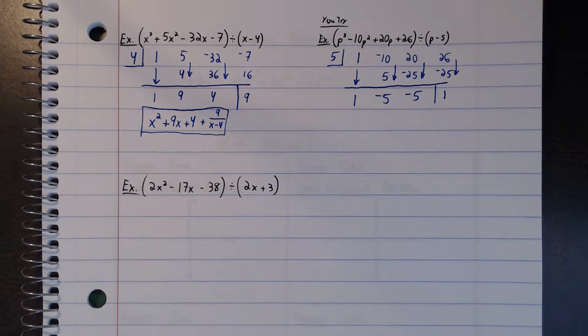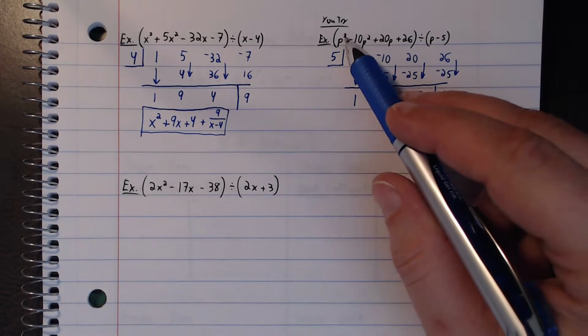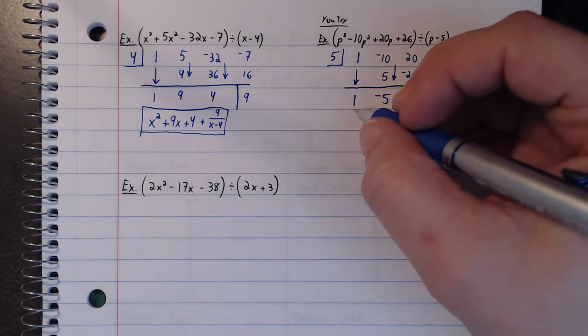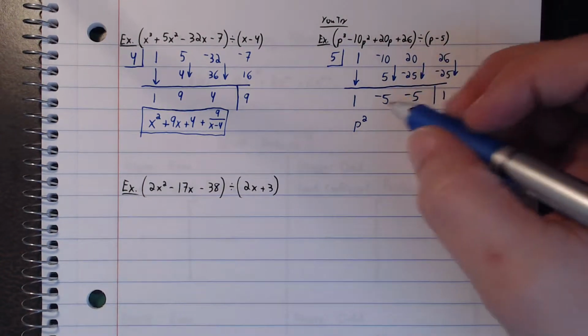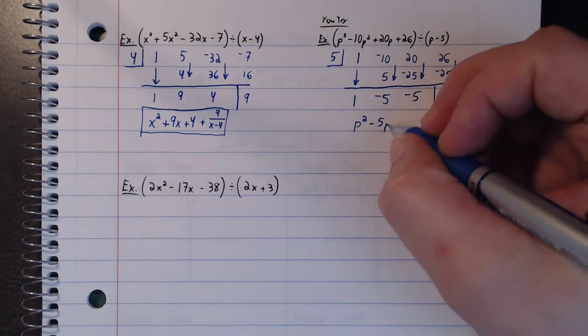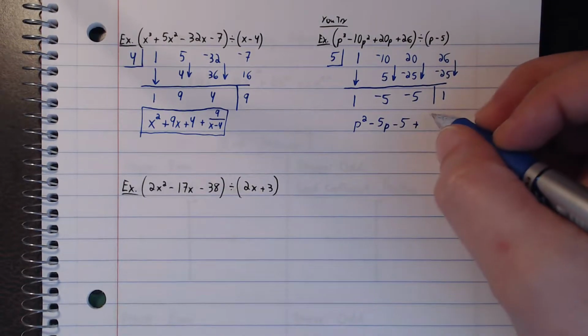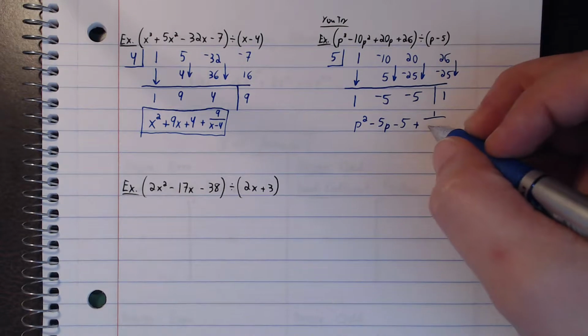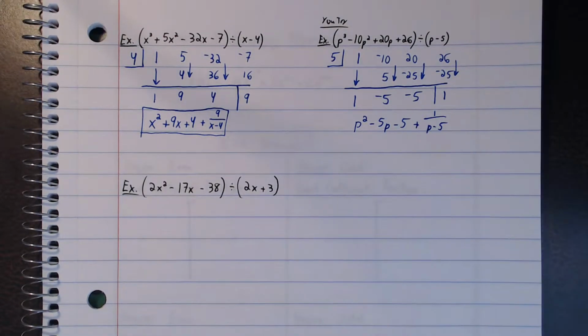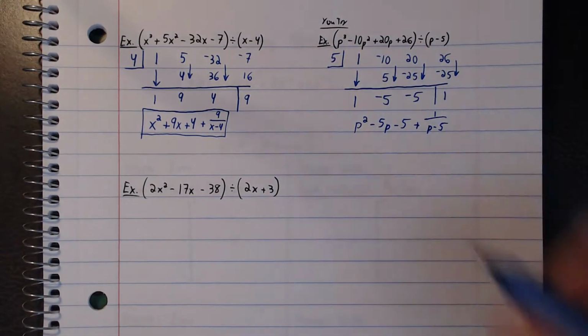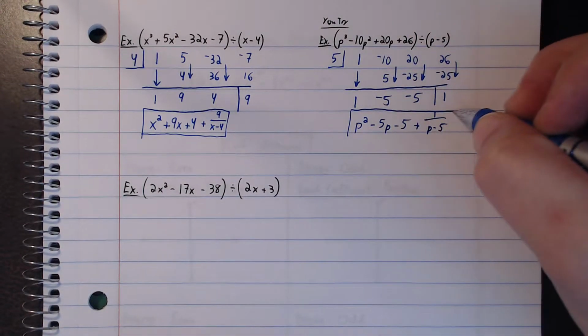Okay, no big deal. We have a p to the 3, so that drops down to p squared minus 5p minus 5, and all we're going to do with that remainder is add it over our original divisor, so over p minus 5. That's our solution here.